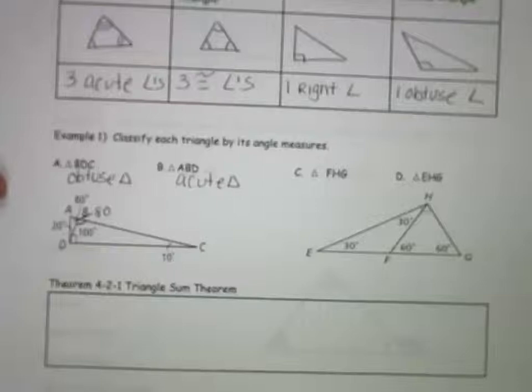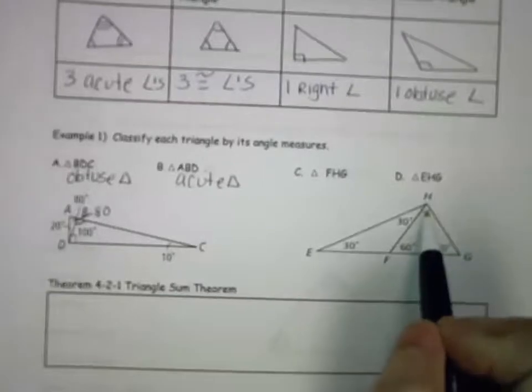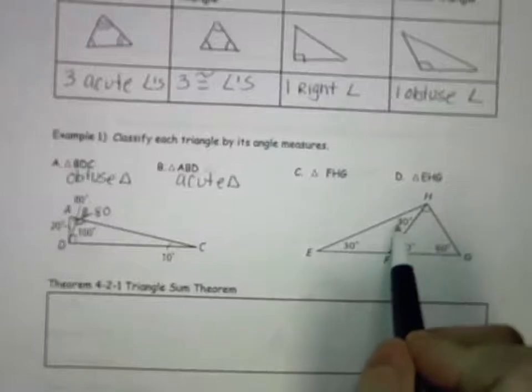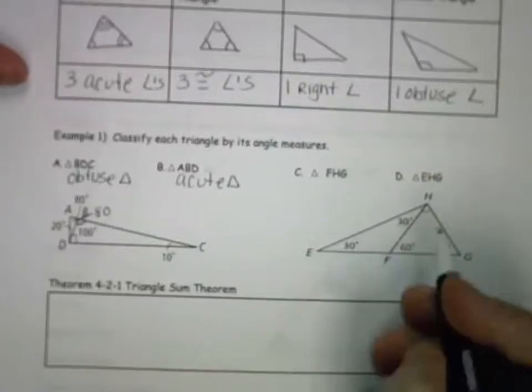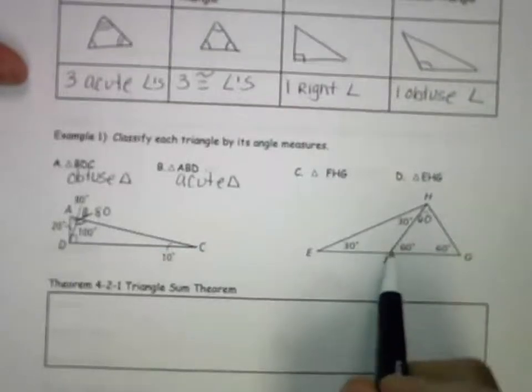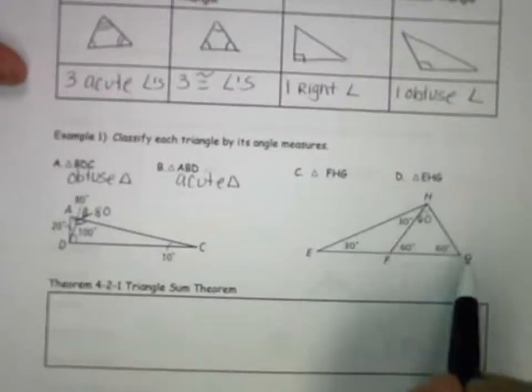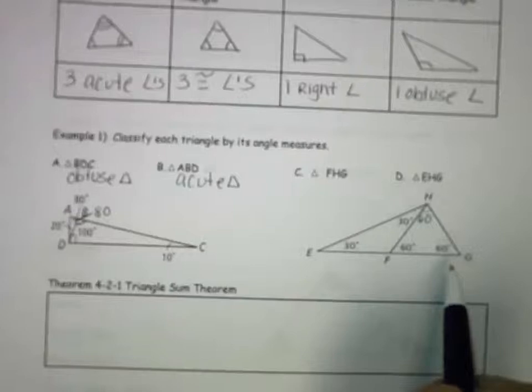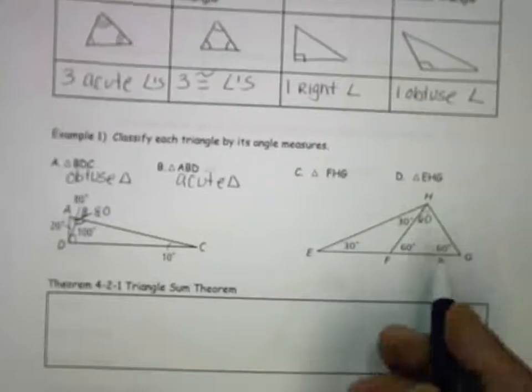Letter C, triangle FHG. If this is a right angle, and this is 30 degrees, 90 minus 30 is 60. And that makes angle F, angle H, and angle G all 60 degrees.